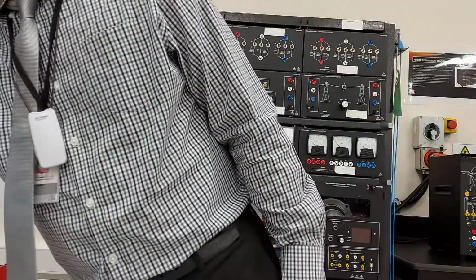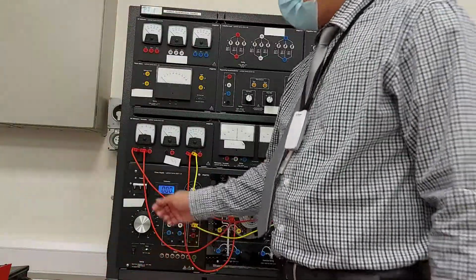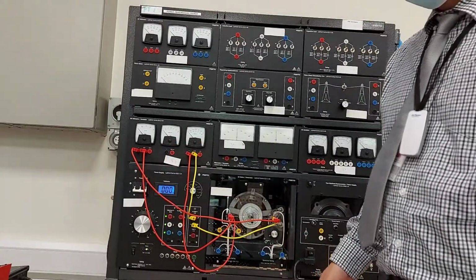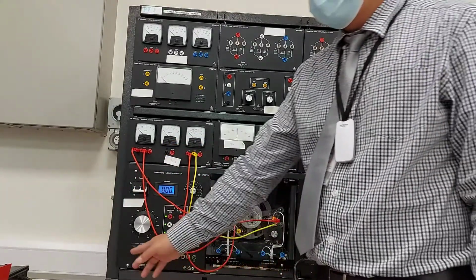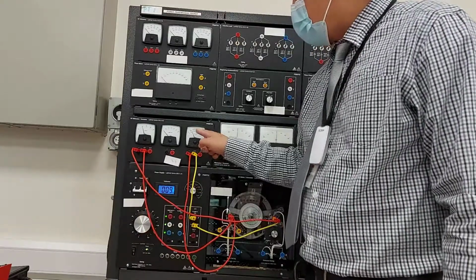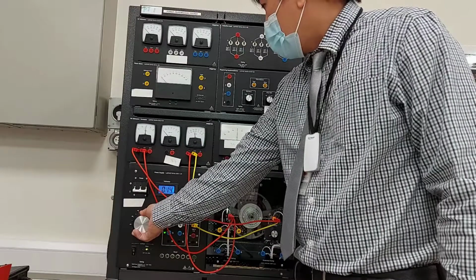Turn on the power supply until the armature winding carries 1.5 amperes of current. Slowly increase until it carries up to 1.5 amperes.